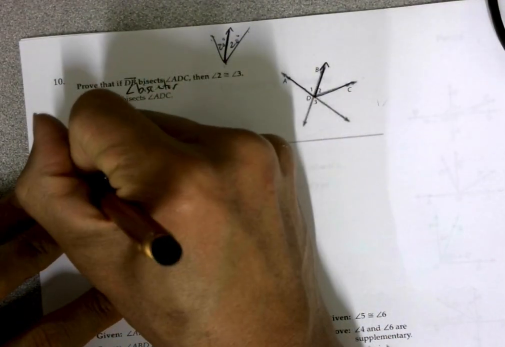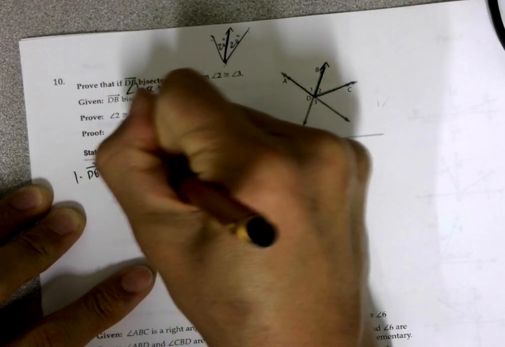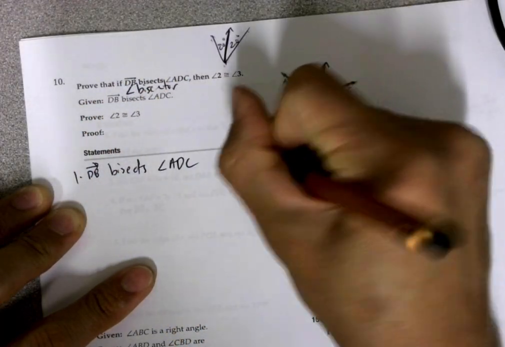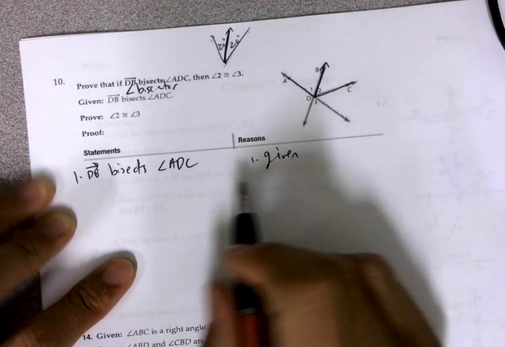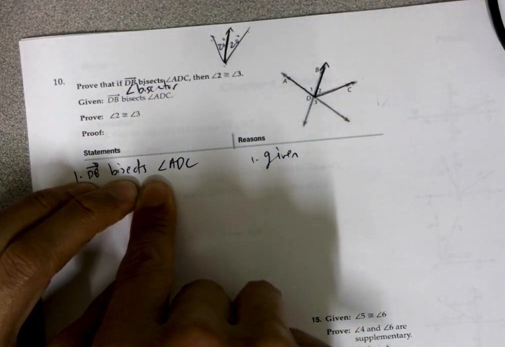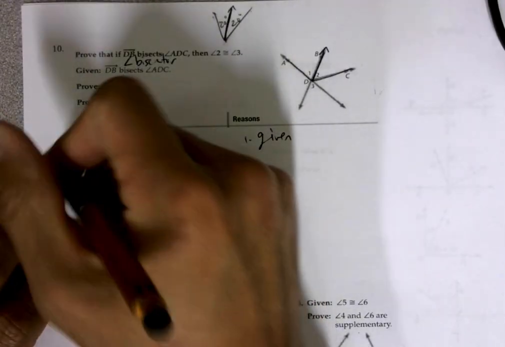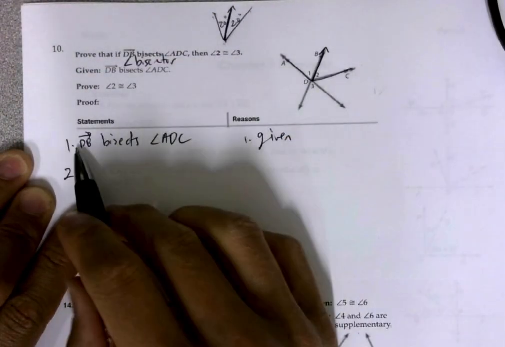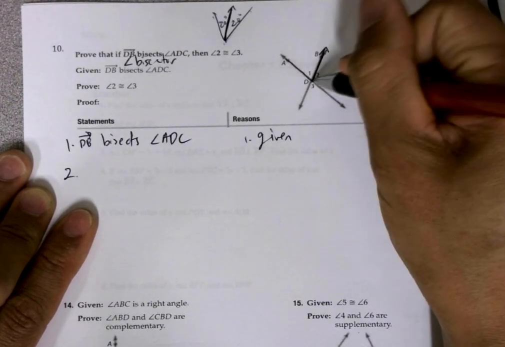So let's go ahead and start by saying DB, the ray DB, bisects angle ADC. Number one is given, and now we're going to go ahead and use this, turn it into an equation using the definition of angle bisector. So it's 2. What's the equation that we can create if DB is the angle bisector of ADC?